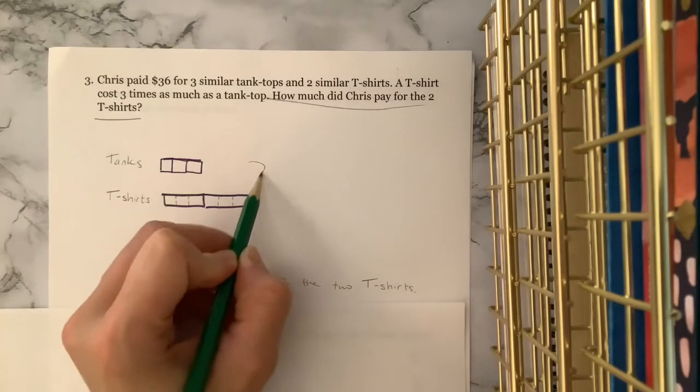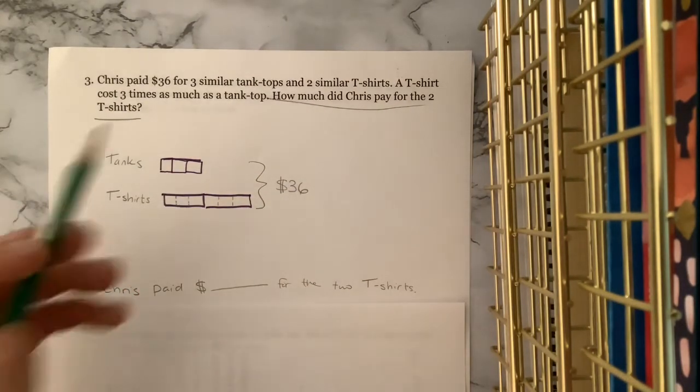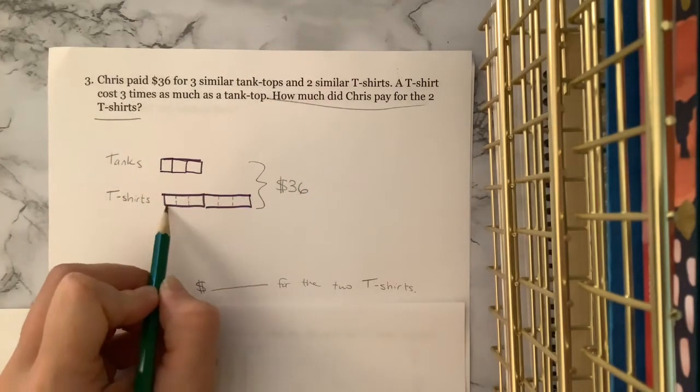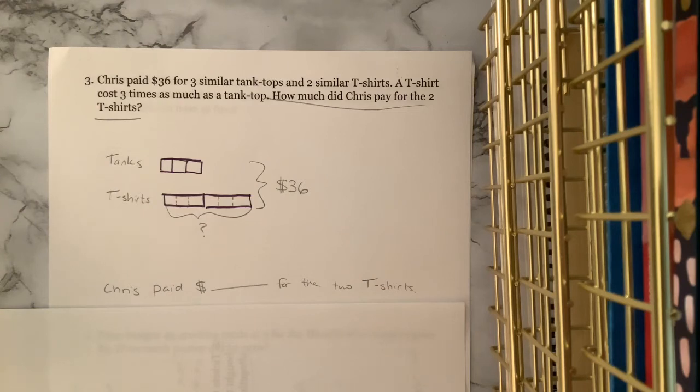We're told that he paid $36 total, and we're being asked how much did he pay for the t-shirts. So we have our question mark here.